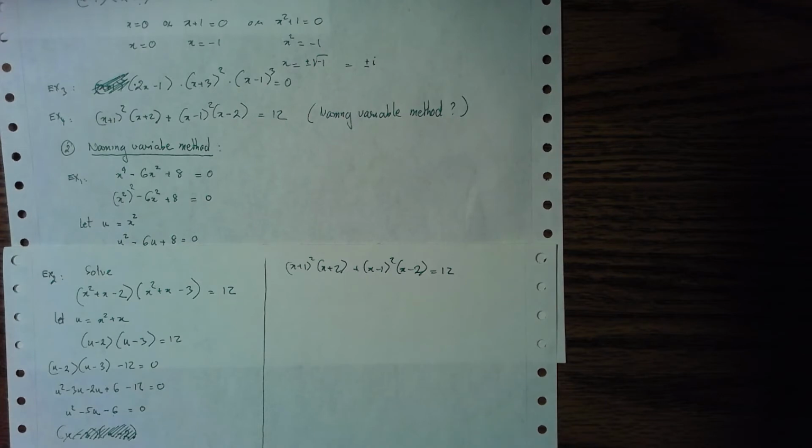Let's see. We have to think a little bit and see what the purpose of this is.